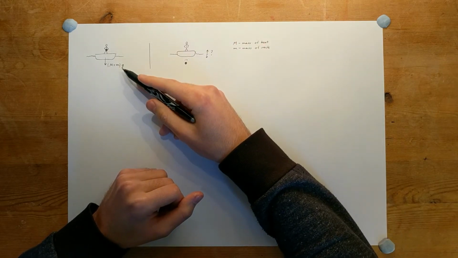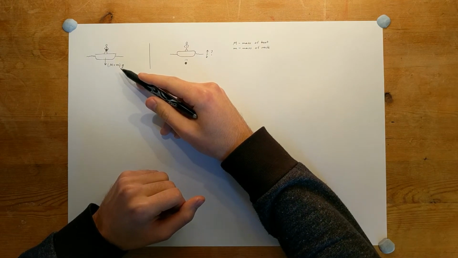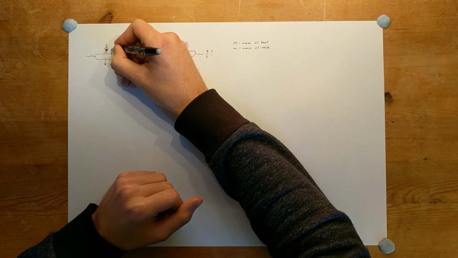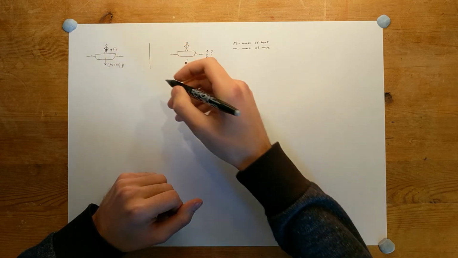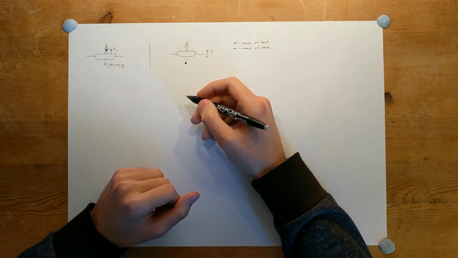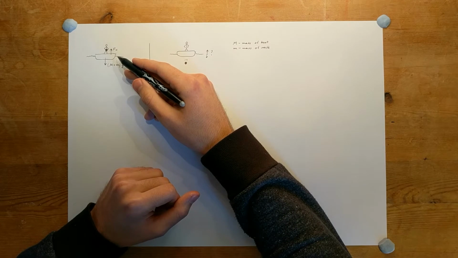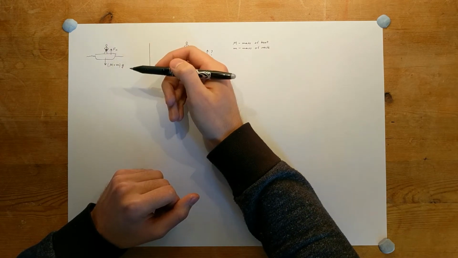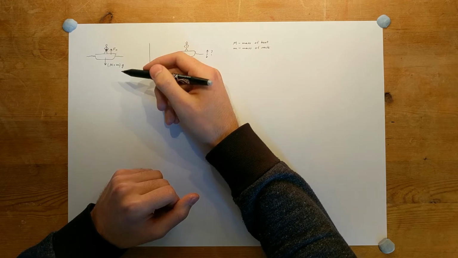However, it's not the only force which acts on the boat. There is also another force, the upthrust force, which is defined in the Archimedes Principle. So the Archimedes Principle states that the upward buoyant force, which is also called the upthrust force, acts on a body immersed in a fluid, whether fully or partially submerged.